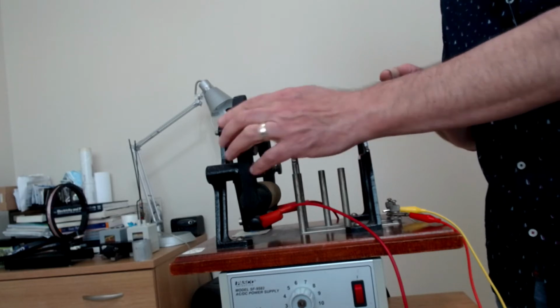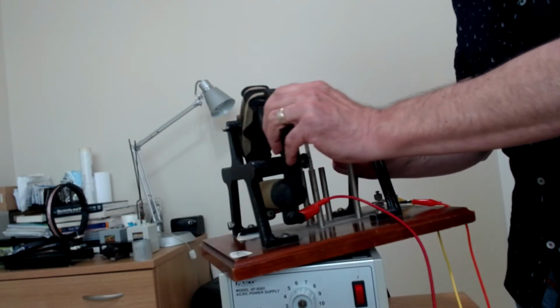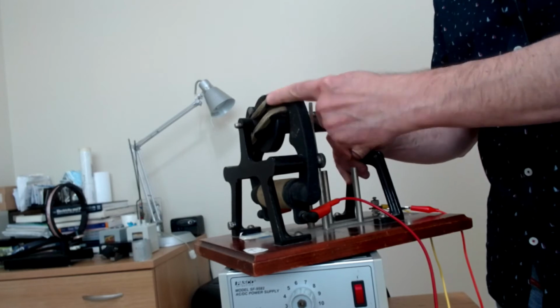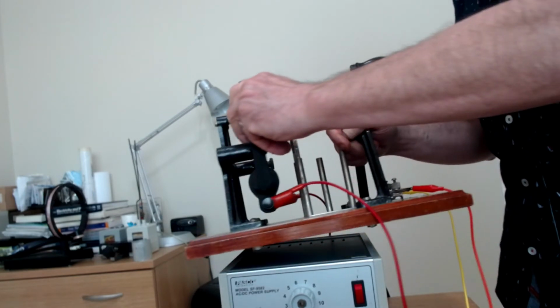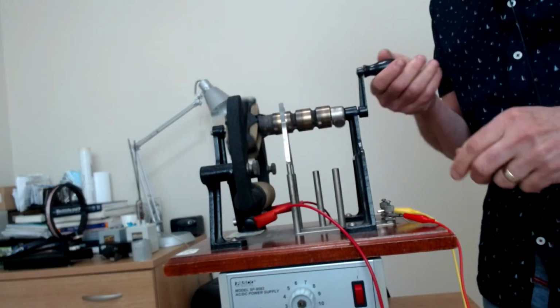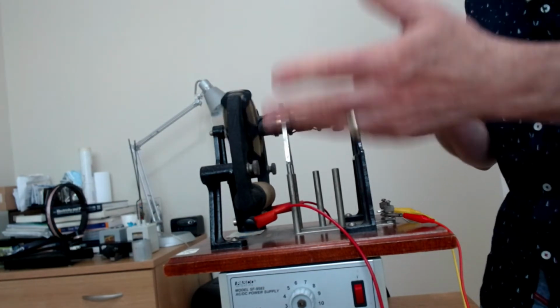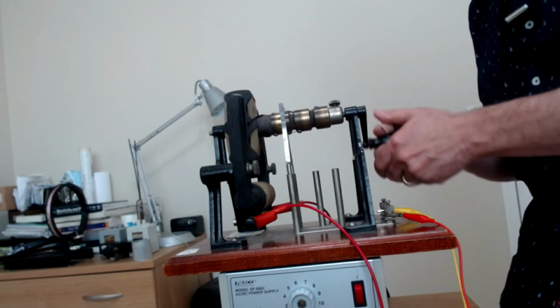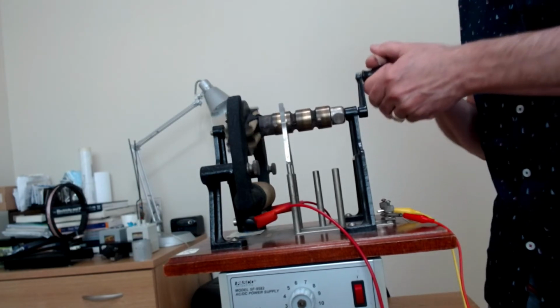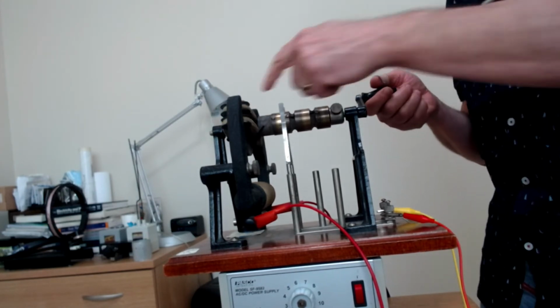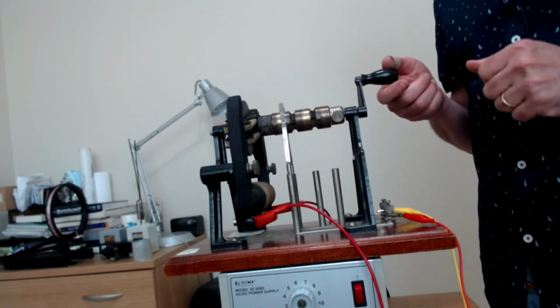Okay? In this loop here, the armature, which was the armature of the motor we used before, when I crank this, if I'm drawing current, if I hook it up to something, the more current I'm drawing, the harder this is going to be to turn, because I'm developing a counter torque in this loop.